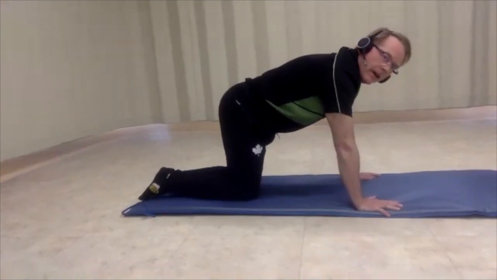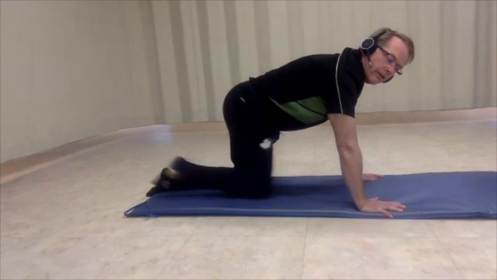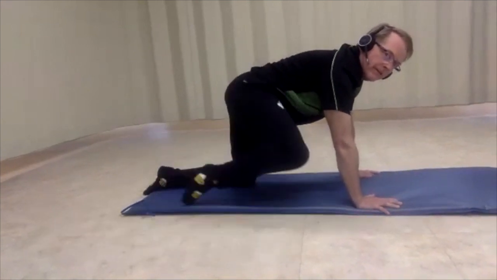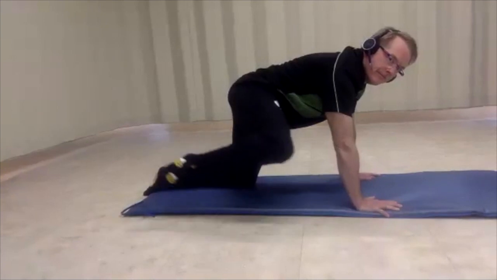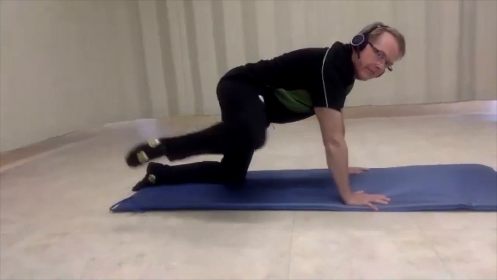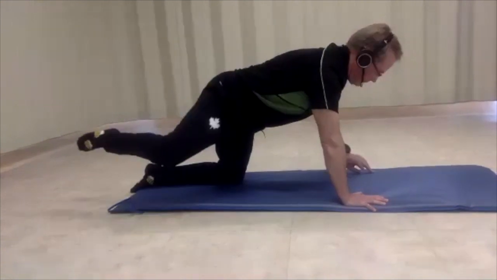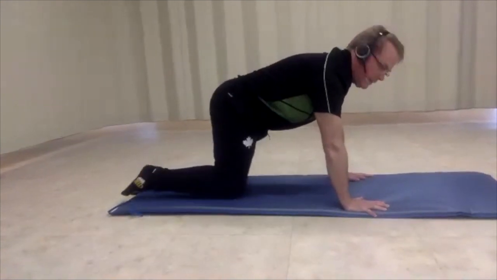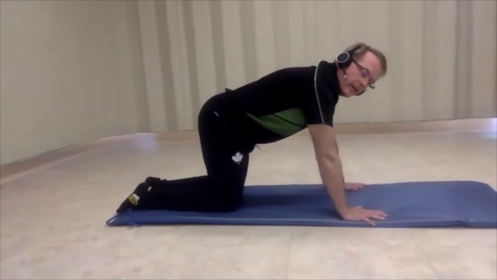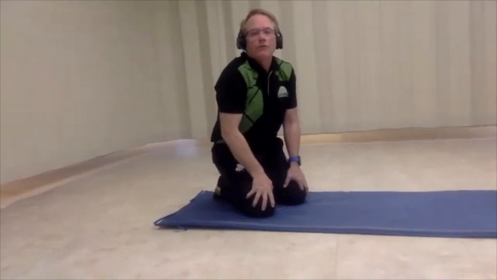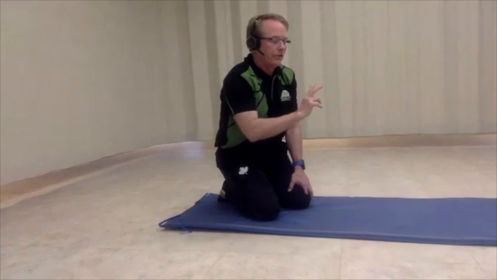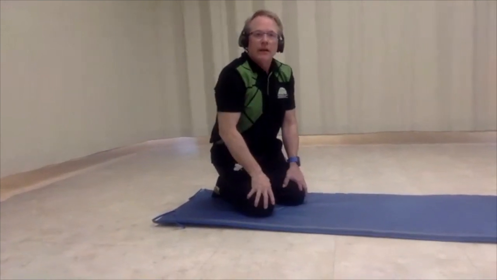After you go one way, then you're going to go back the other way. Again, I want you to work your way up to about a set of 12 reps on each side. You're going to do each side 3 times.